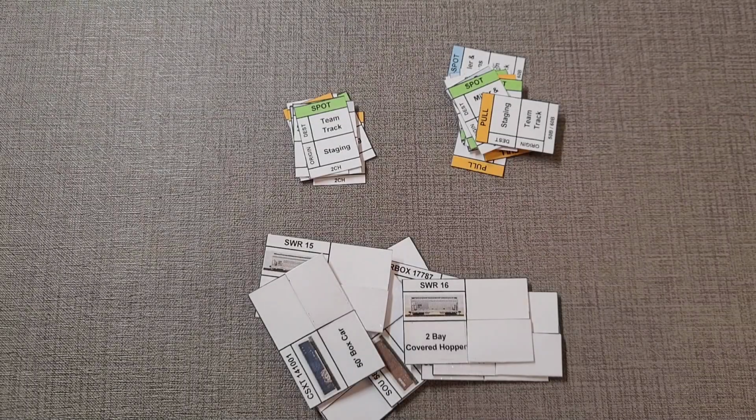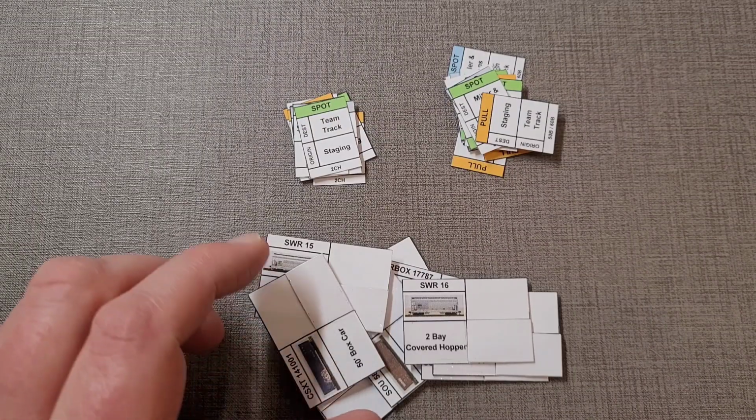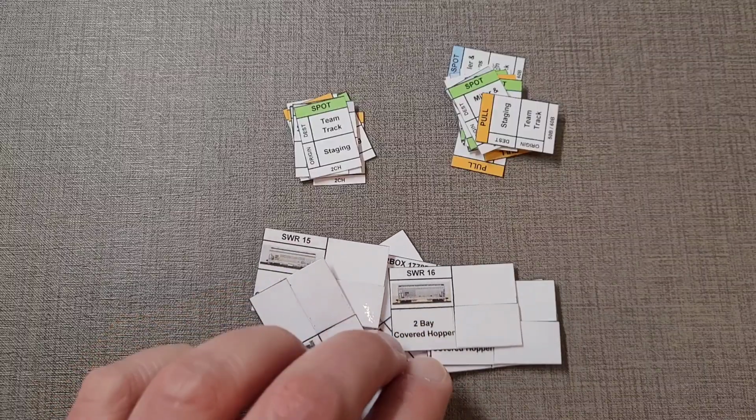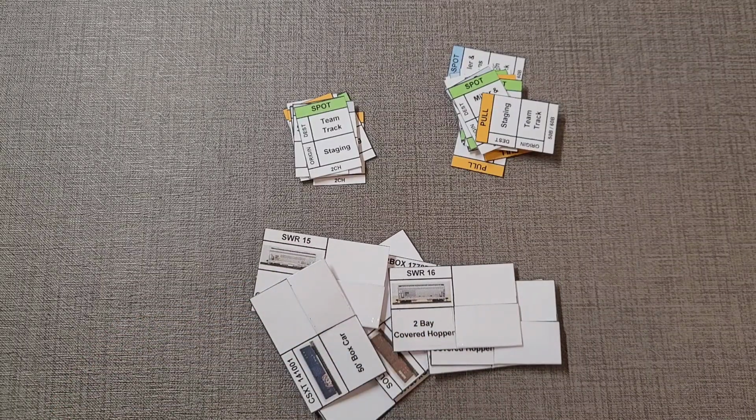So now there's several ways to operate your layout. Of course, you can always just do whatever you like and just do a random operation. Now with the cards, you also have the option to just plan whatever you want to do.